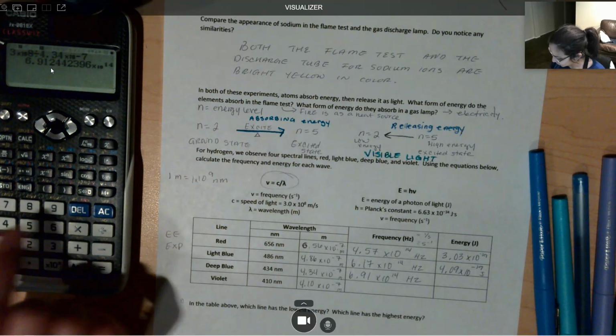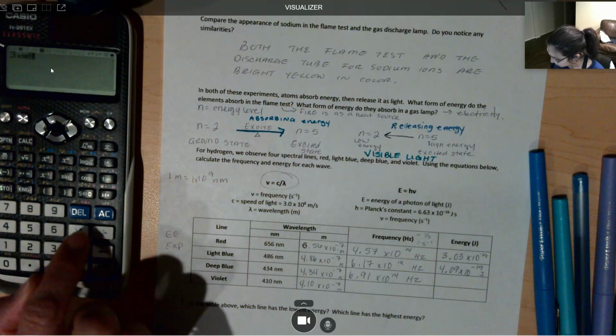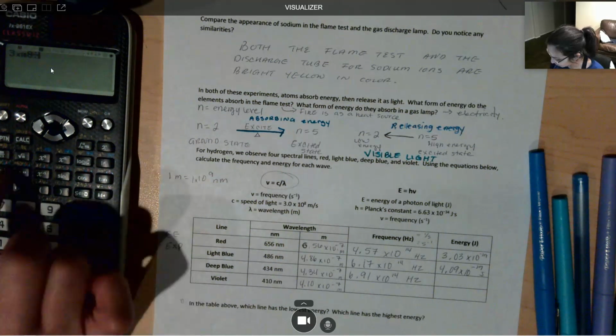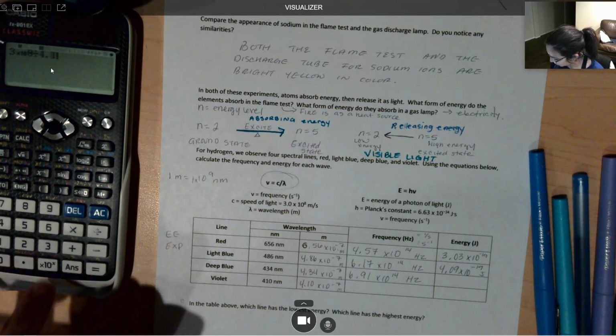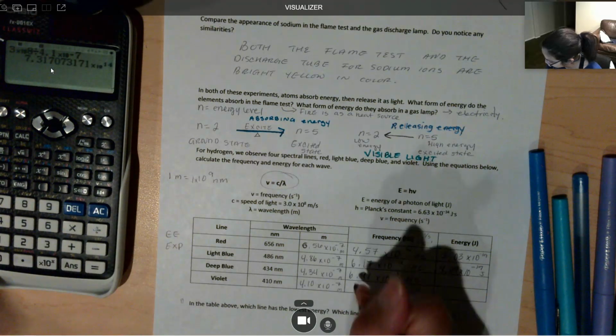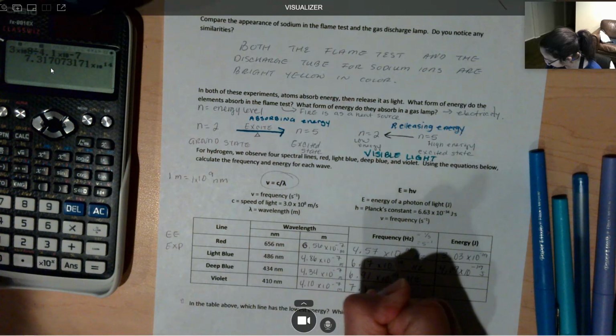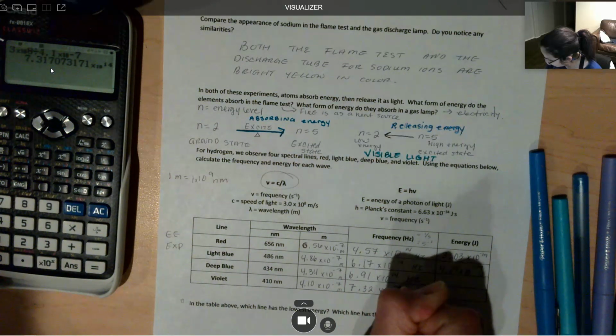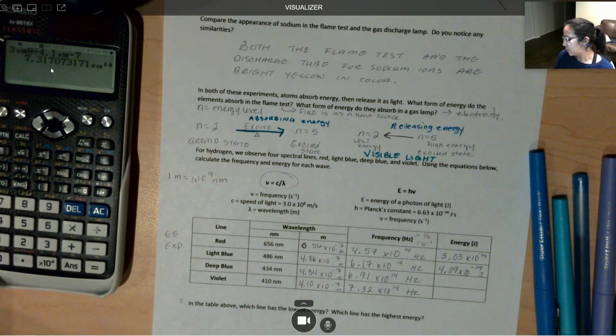Let's go ahead and do the other one. 3 times 10 to the 8 divided by 0.1. We can see that the frequency has drastically increased from red to violet.